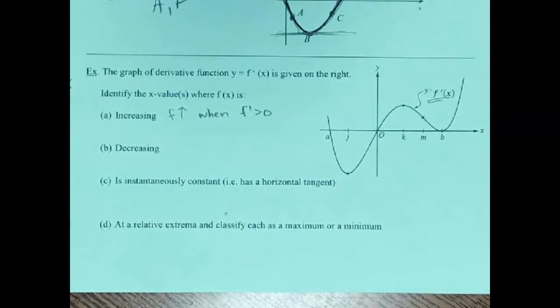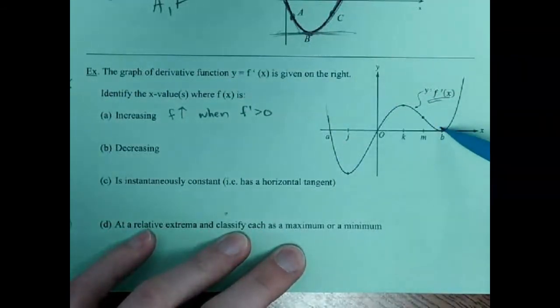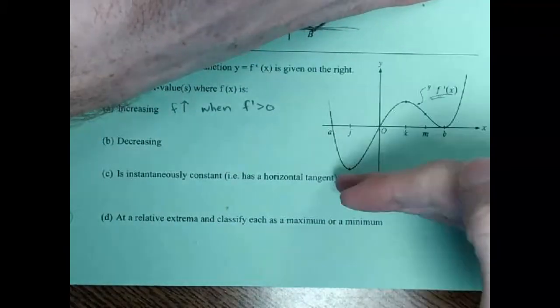So if you want the original function to be increasing, to go up, to have a positive slope, you are going to have to find when the derivative is greater than 0, when it's positive. So from this derivative graph, you would be looking at when it is above the x-axis, right? Positive is up above, negative is down below.